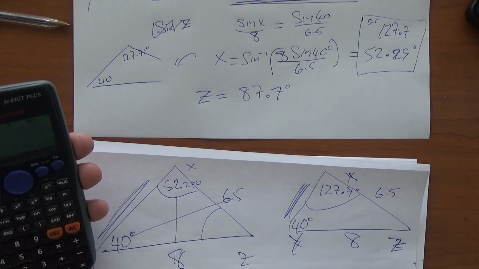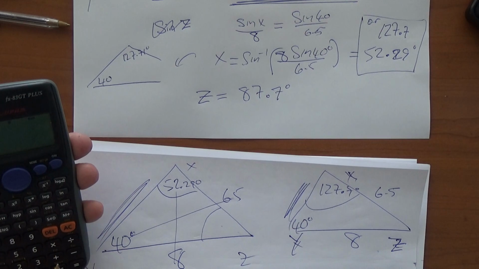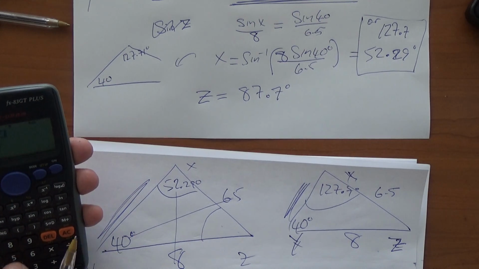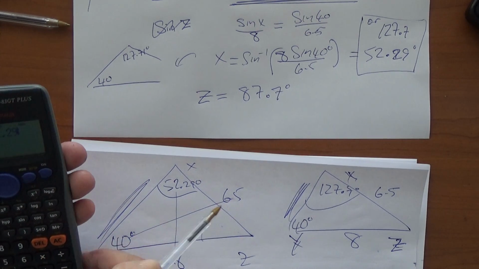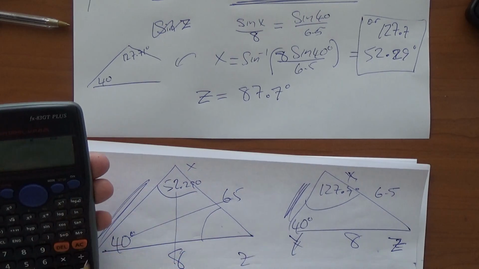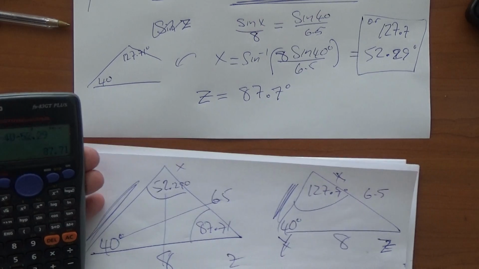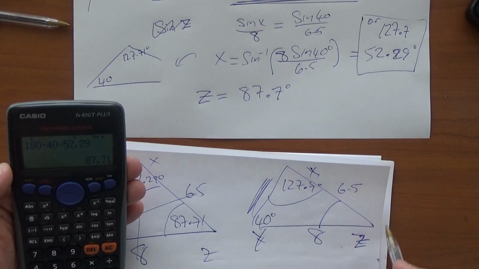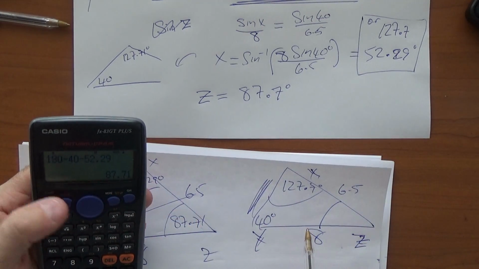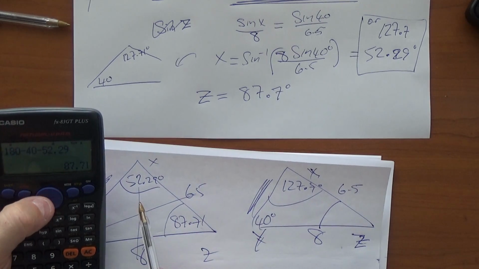Oh Lord, 180 minus 40. So I hope that you'll just understand this and then do it afresh, and it'll only take a few minutes to do it fresh. Okay, so my angle here is 87.71. I have probably that written there. And my angle here, what do I need to change? I only need to change to 52.29.